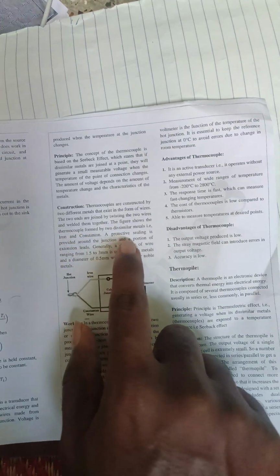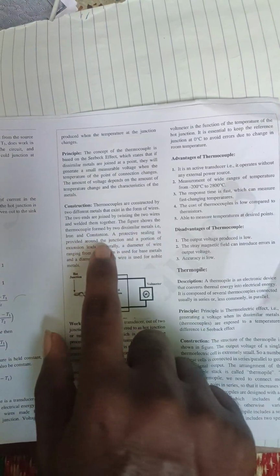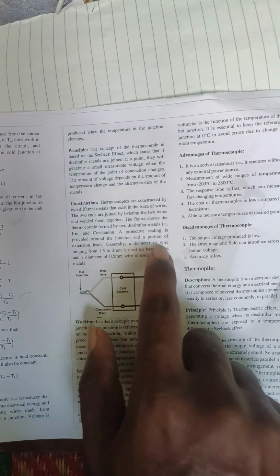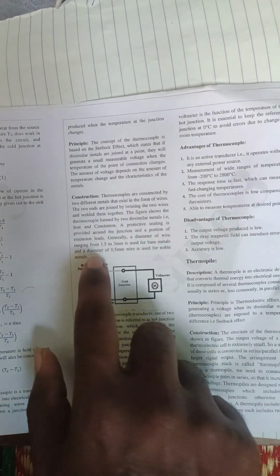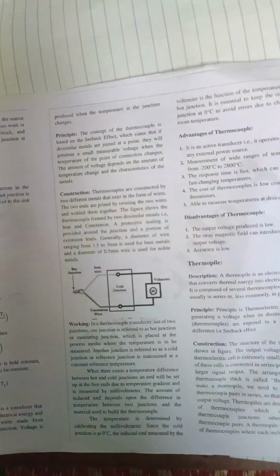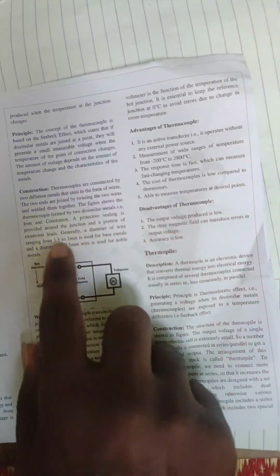The two dissimilar metals are iron and constantan, with a protective sealing around the junction. A wire diameter of 1.5 to 3 mm is generally used, based on the material and diameter. You can't even remember this.